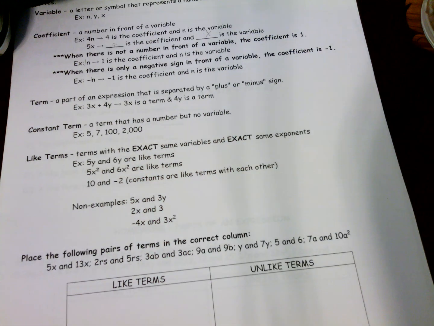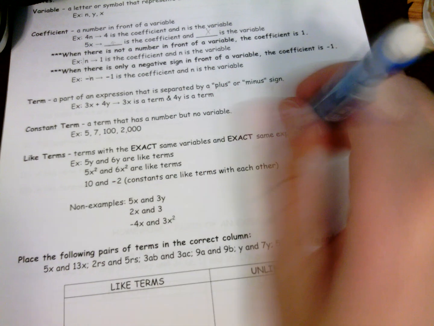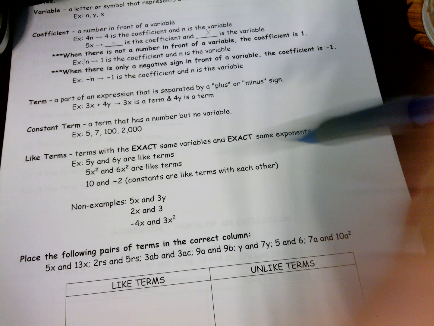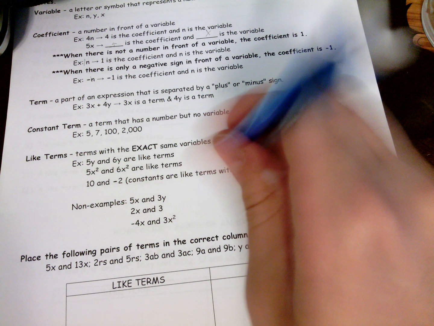Okay, so just a regular old number, no variable. Like terms, so this is what we watched our video about last week. A term with the exact same variable and exact same exponent. So 5y, 6y, those are like terms. Okay, 5x squared, 6x squared, those are like terms. 10 and negative 2, those are constants, so they're like terms. All constants are going to be like terms with each other.